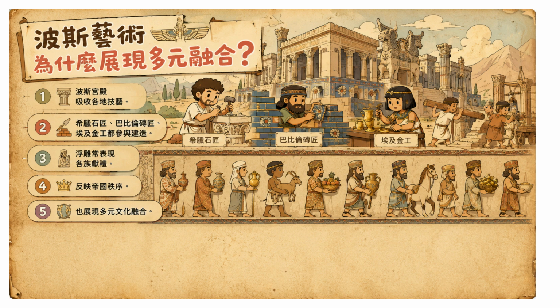This slide asks us to look for details in the artwork. The palace and reliefs show that Persian art borrowed from many different regions. The builders and artists included people influenced by Greece, Babylon, and Egypt. The long row of tribute bearers at the bottom also shows many peoples bringing offerings in different styles of dress. So Persian art reflected both imperial order and the cultural diversity of the empire.